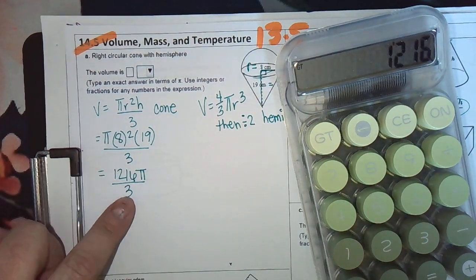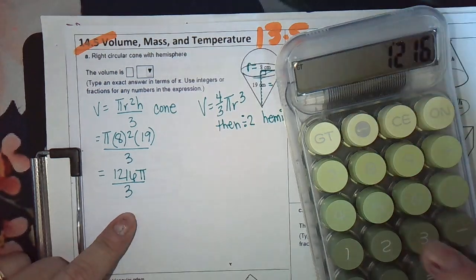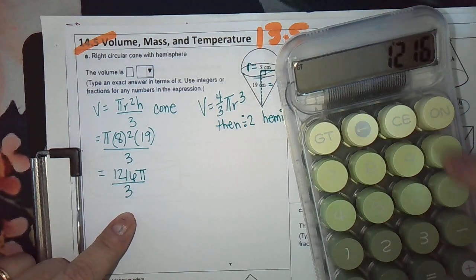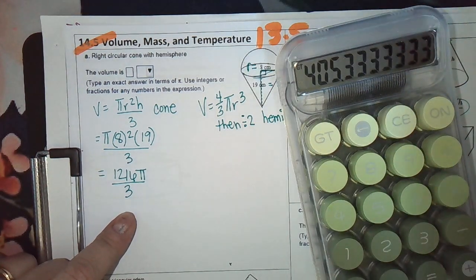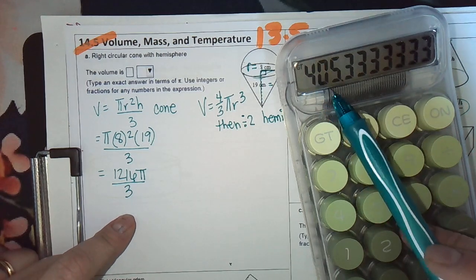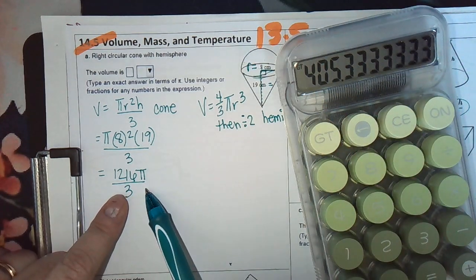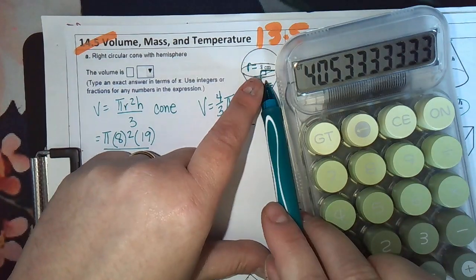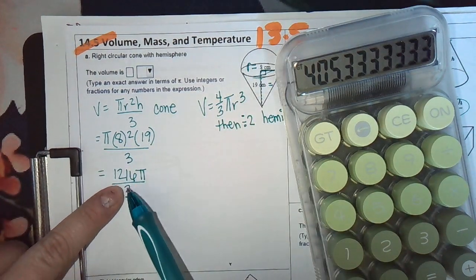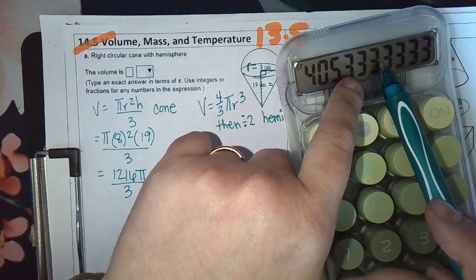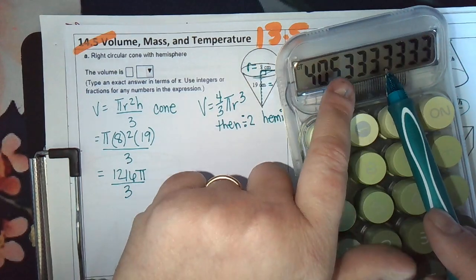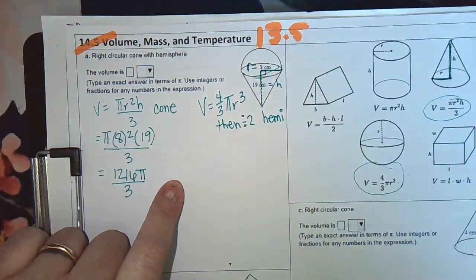Okay, now let's see if we can reduce this. 1216 divided by 3. Oh, yeah, we can't do that. Darn. Okay, so this is just the volume of the cone. It looks really gross, but if I were to put it in a decimal, it wouldn't look as gross.